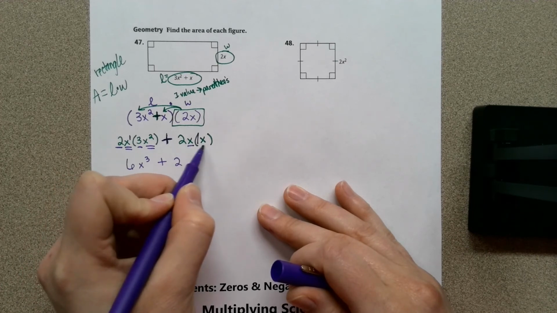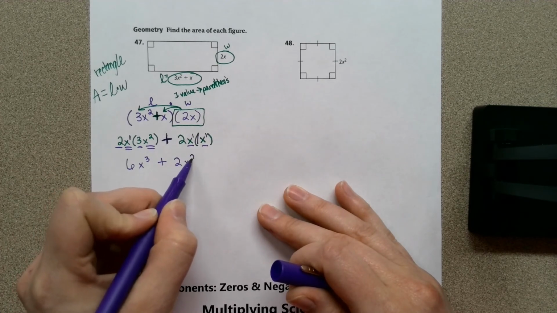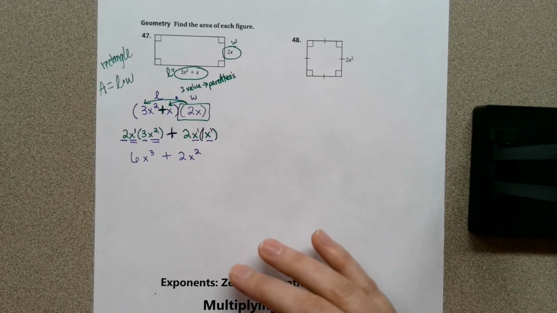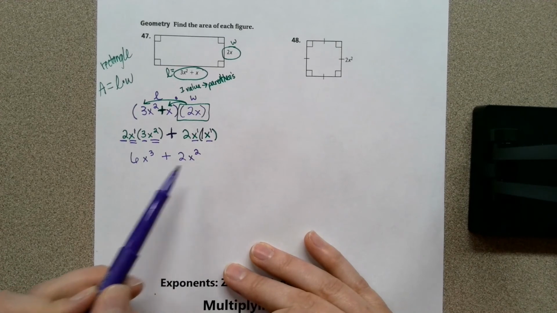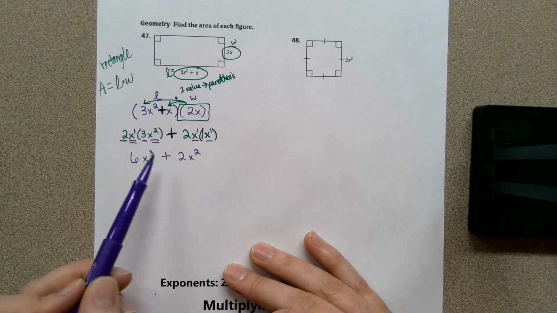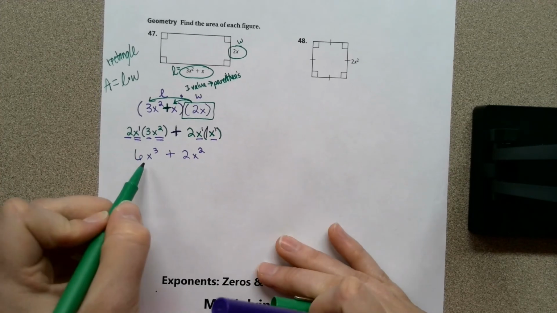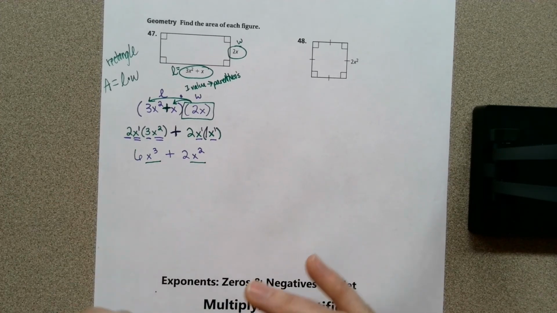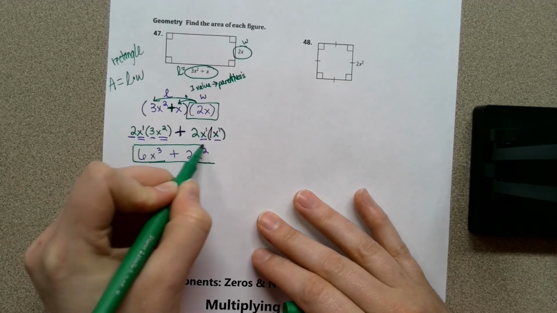X to the first power times x to the first power gives us x to the second power. Then from here, they're not like terms. Yes, they're the same variable, however, these exponents are different. We're looking at just these portions to see if we can combine them, and in this case we cannot. So this would be our final numerical answer.